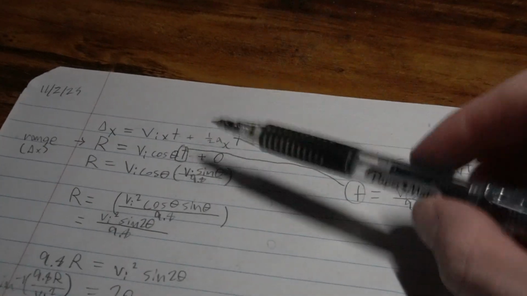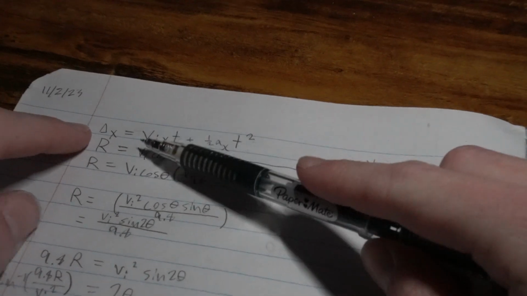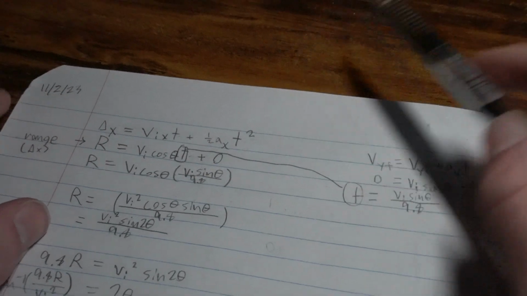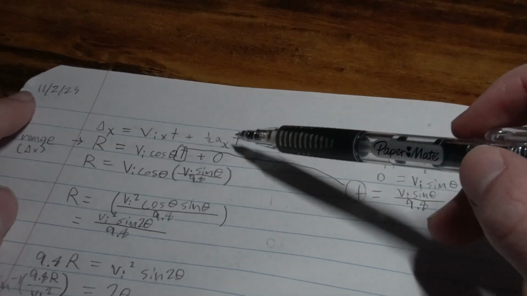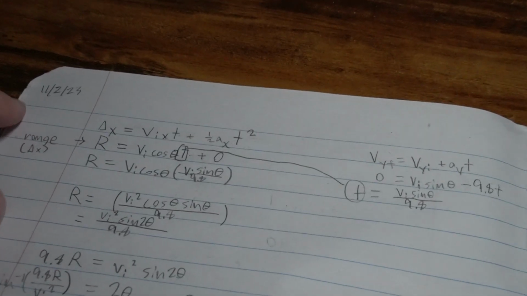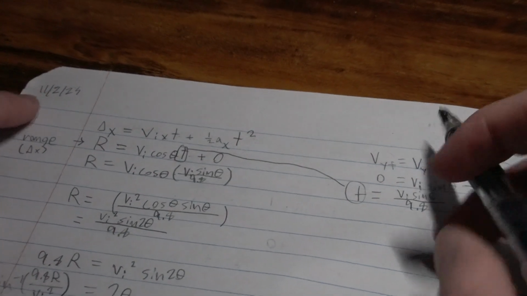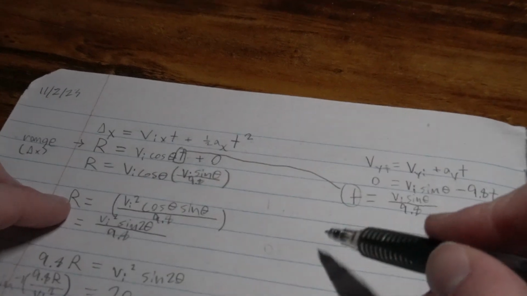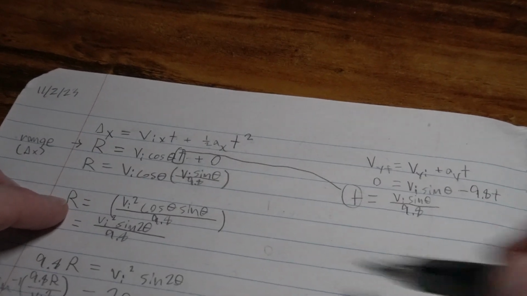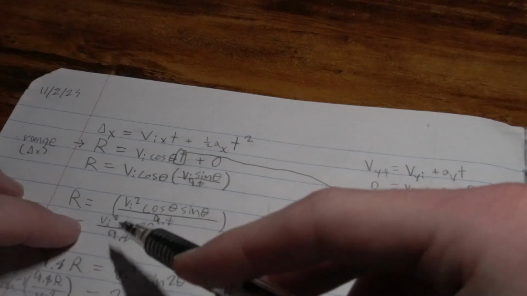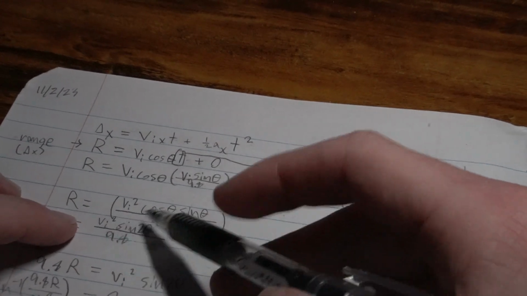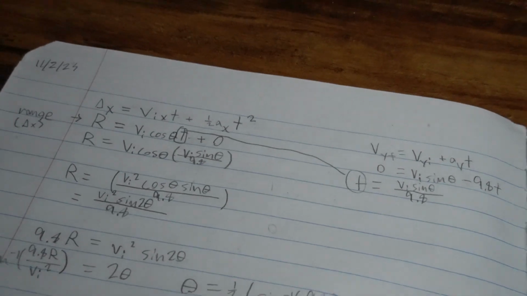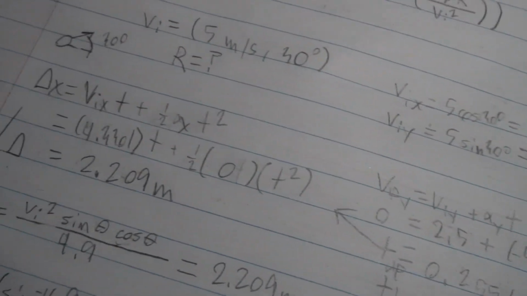Okay, so now that I have the initial velocity, I can use this equation, delta x equals initial velocity x times t plus 1/2 acceleration x t squared. And I use that to derive the general equation for range, which is the distance x from the shooter that the dart goes. And I found it to be initial velocity squared sine 2 theta over 9.8. And then I proved it a couple different times.